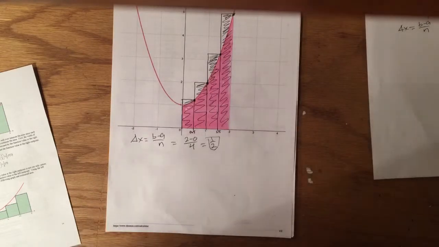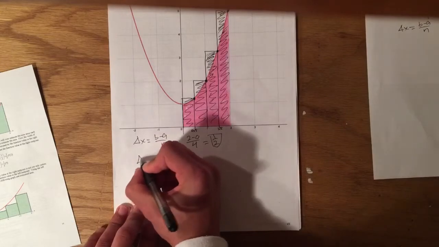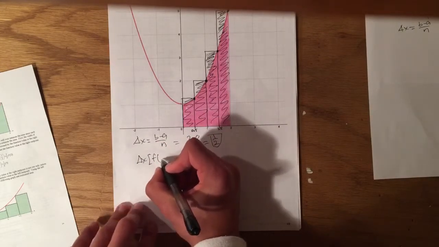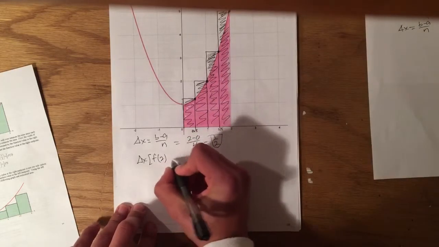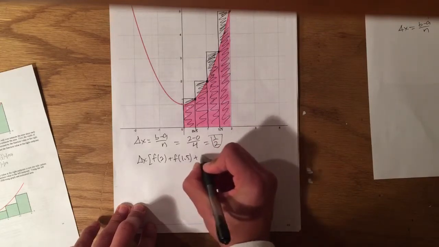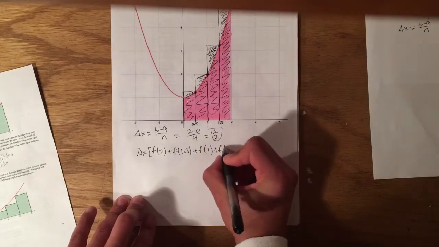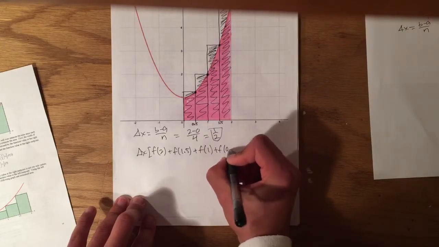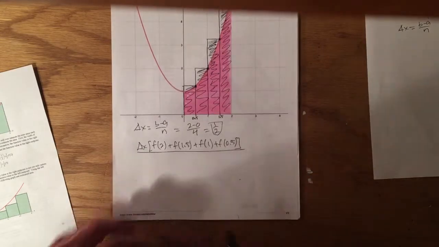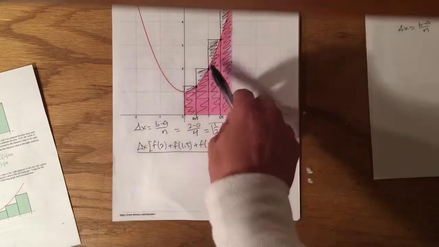By doing that, we then take delta x times f of our right endpoints, which are f of 2 plus f of 1.5 plus f of 1 plus f of 0.5, with delta x being 1/2. That's how we find the area with our right endpoints.